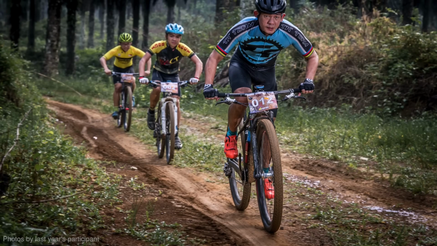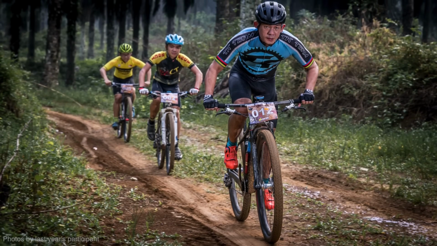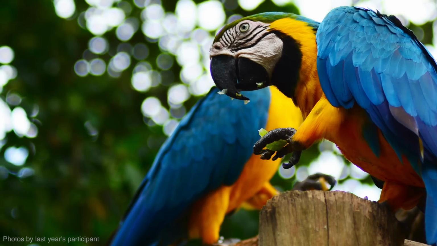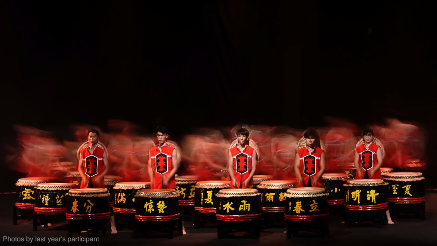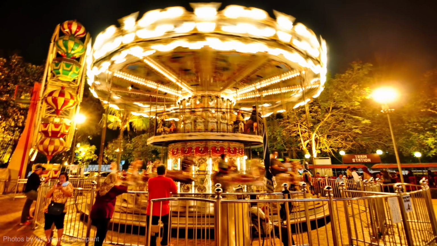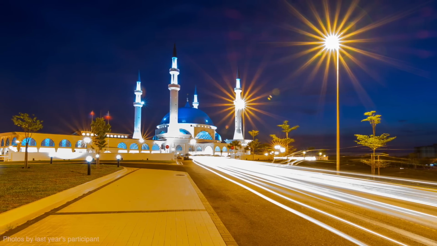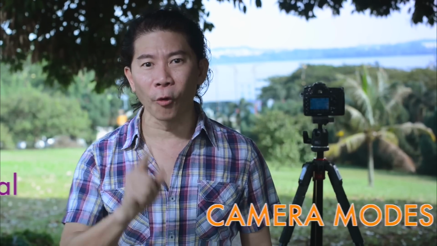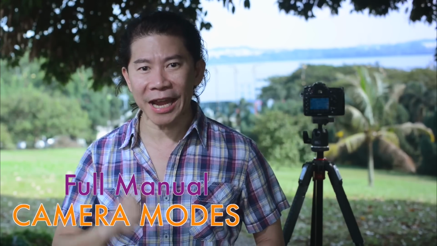But then you lack very much control on changing the values of your camera to get shots like this, with low F numbers, blurring the background, and then motion blur to show motion with the control of shutter speed. And this is the goal of today's episode. We're gonna go full manual mode and change your aperture values and your shutter speed.